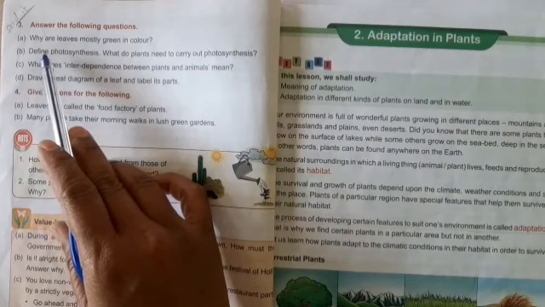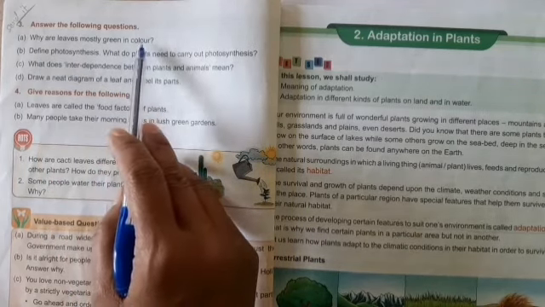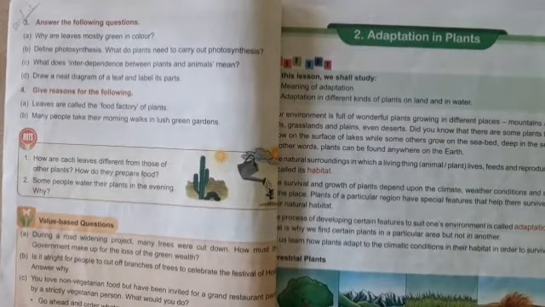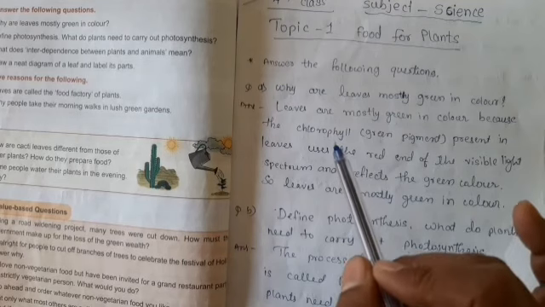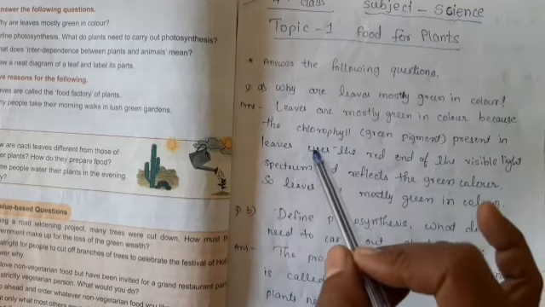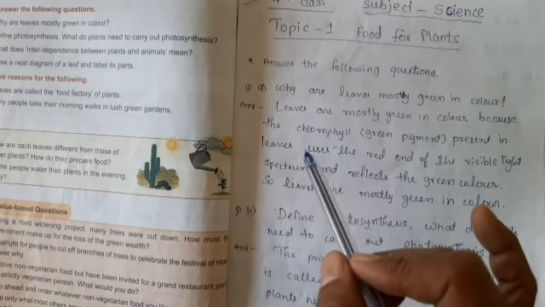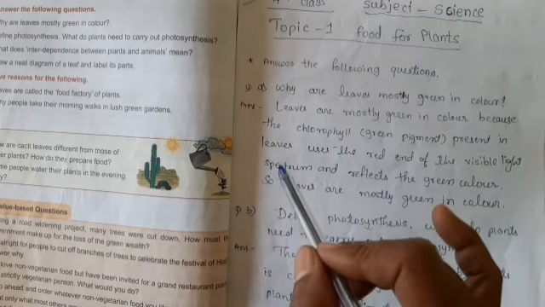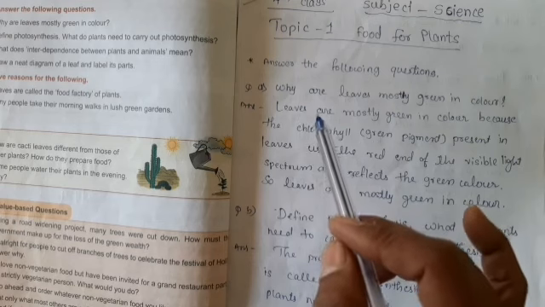A, why are our leaves mostly green in color? I'll give you this answer. I wrote it in the answer sheet. You already have all these question answers. So open your notebooks and textbook, read the exercise, read the question answers and learn them by heart. It is our revision.